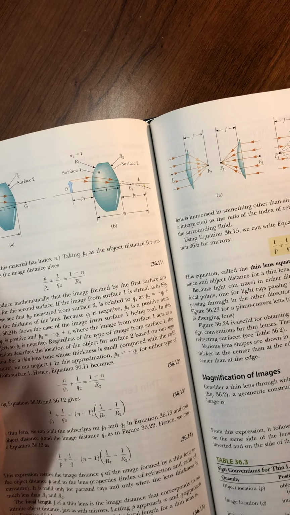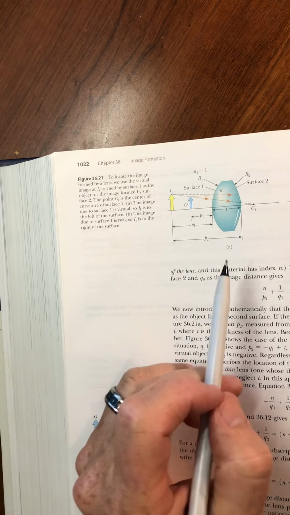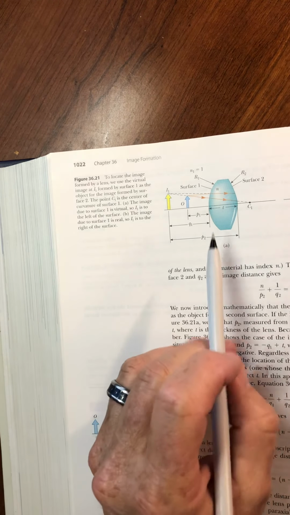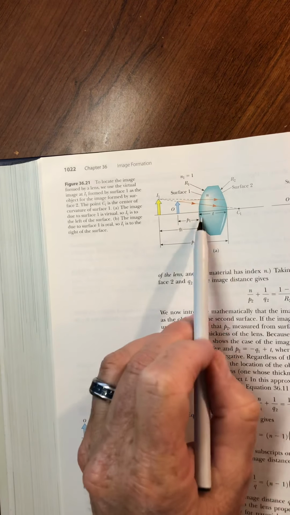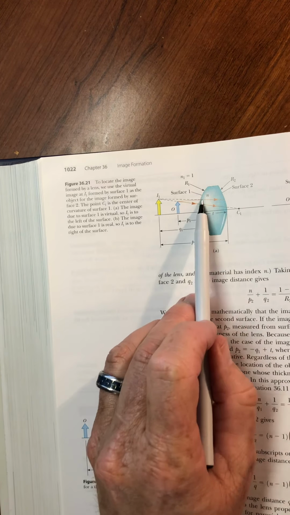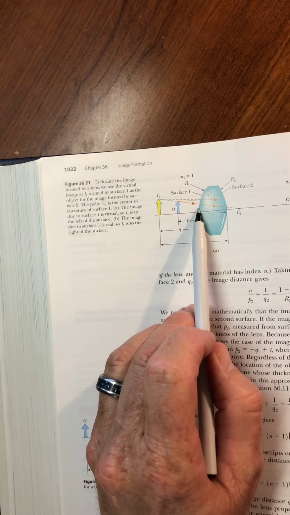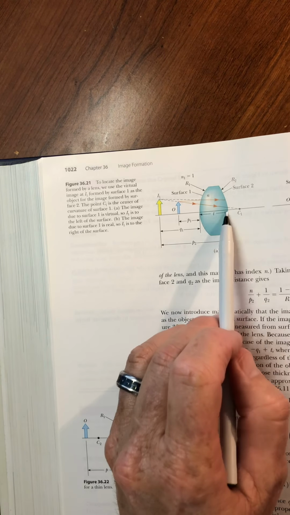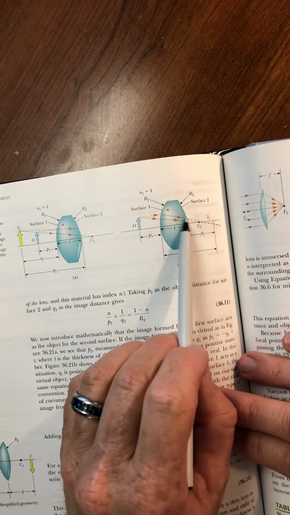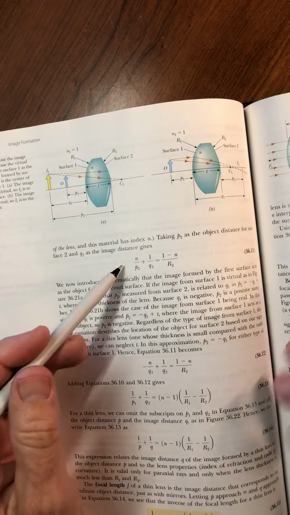When this is the object, and I go over here, if we start here, then the light gets redirected as it gets refracted off this first surface. Then it gets refracted again off this second surface. And so that's what they're trying to show here. And so they need to do it twice.